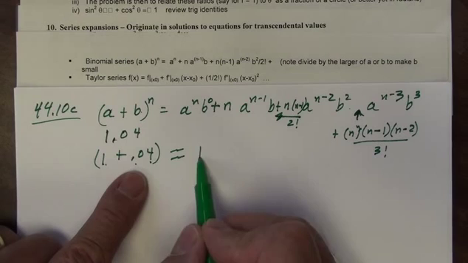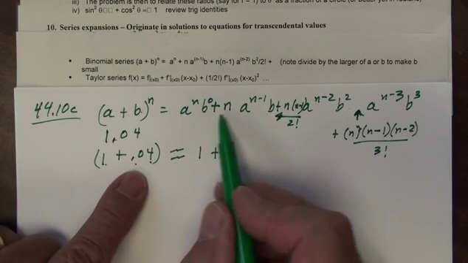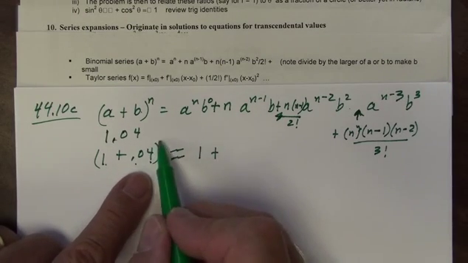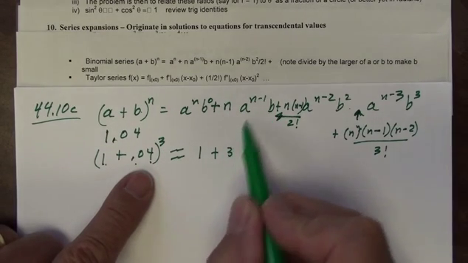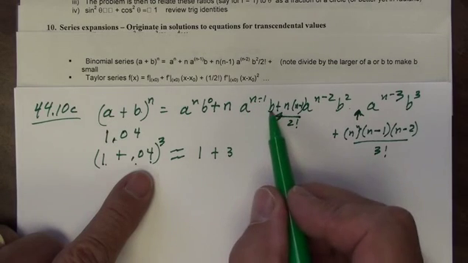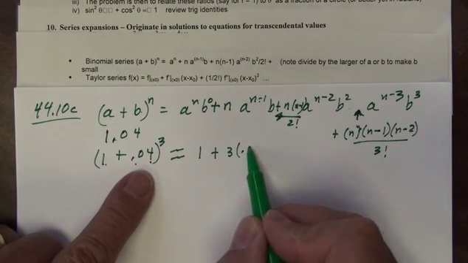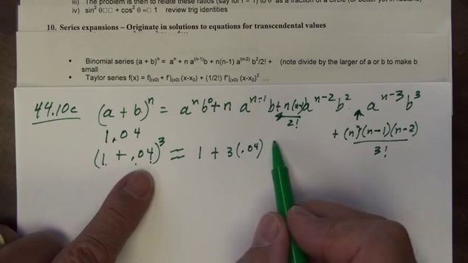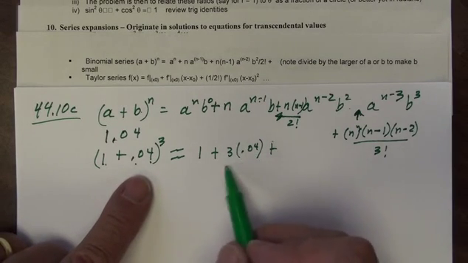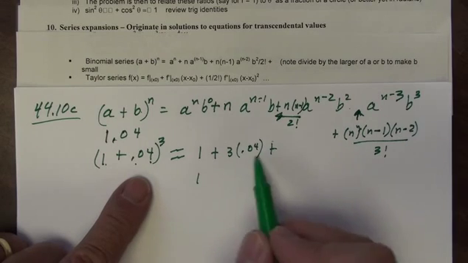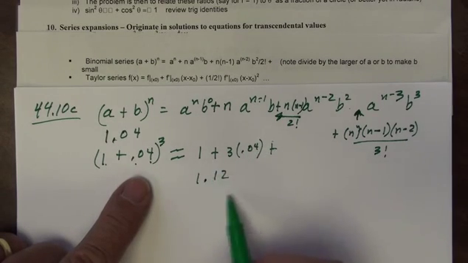This would just be 1 plus, we could take this to some power like 3. This would be 1 plus 3 times, again that's 1, this is 0.04 to the first power, and that's probably pretty close right there. 3 and 4 is 12, 1.12.